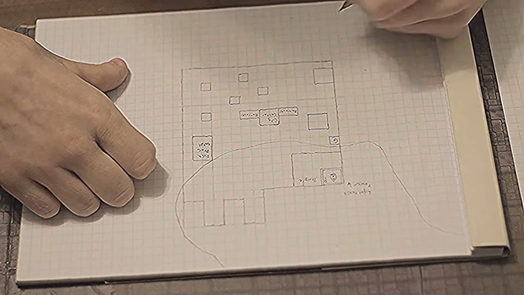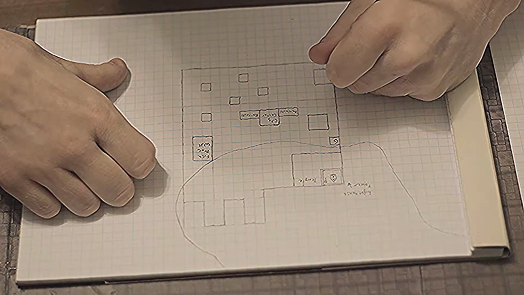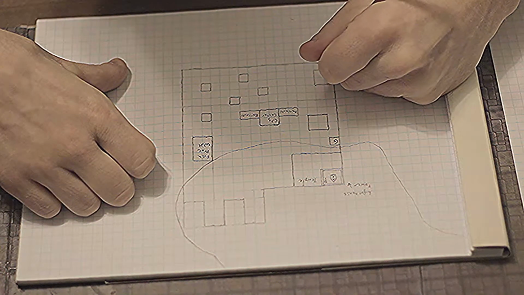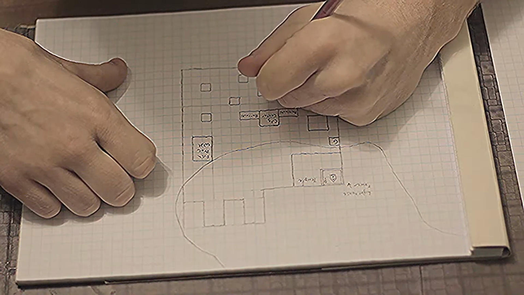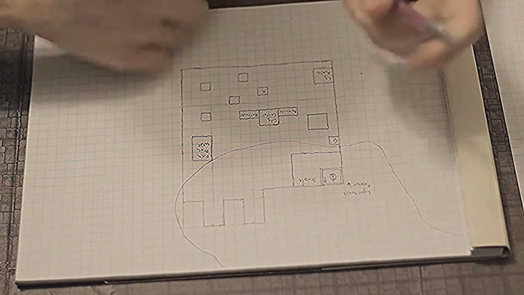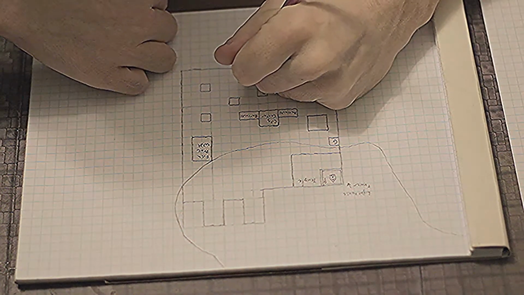And I think that's pretty much it. This is a large house, possibly a mayor's house. A large house. House. Oops. Not going to write it all out. That would be silly. It's not going to fit. Label houses with an H.